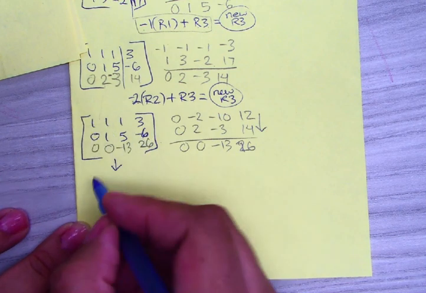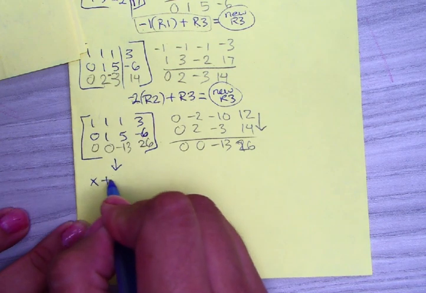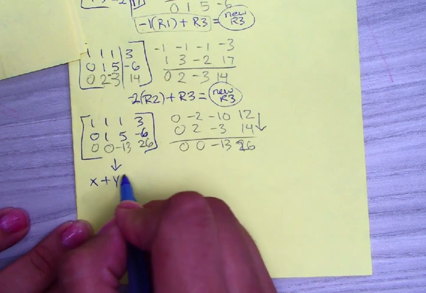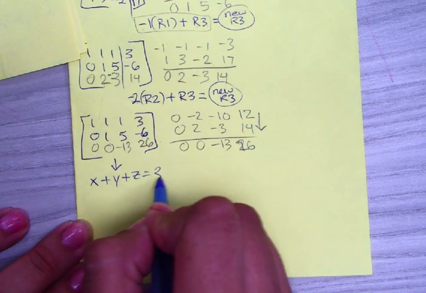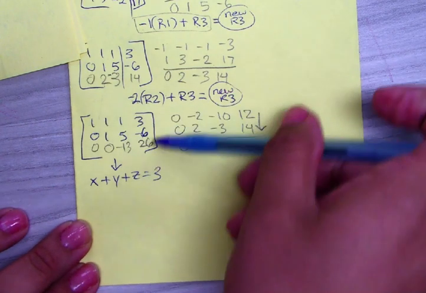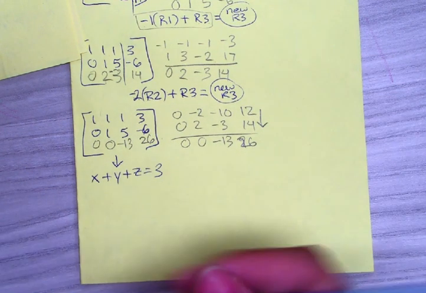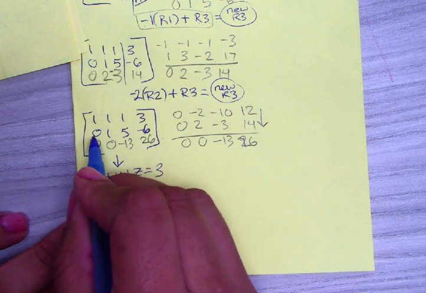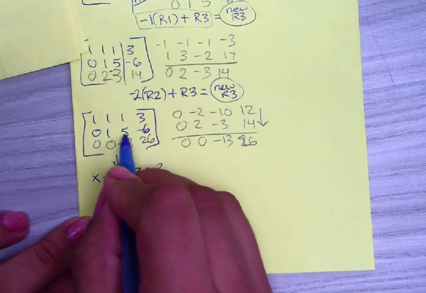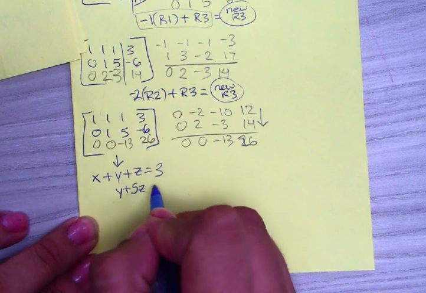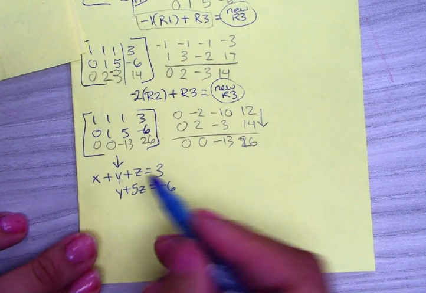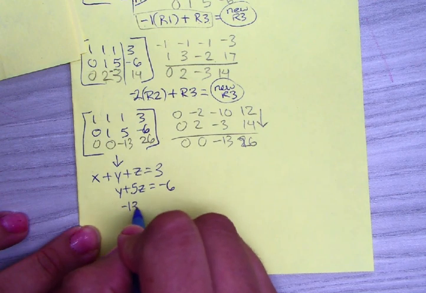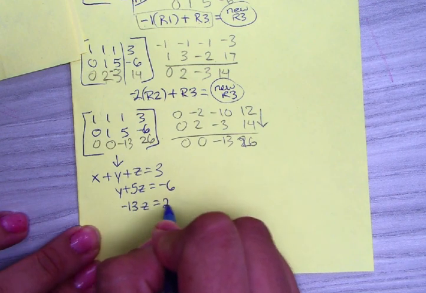So that's 1x and 1y, so plus y, plus z, equals 3. So now let's practice rewriting this entire matrix back into system of equations. So that second one, there's no x, so we're going to have 1y plus 5z equals negative 6. And the last part is negative 13z equals 26.